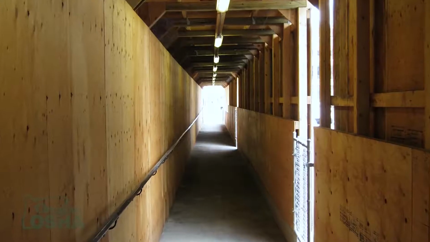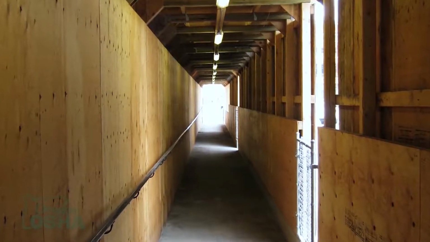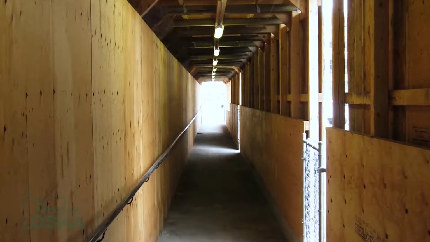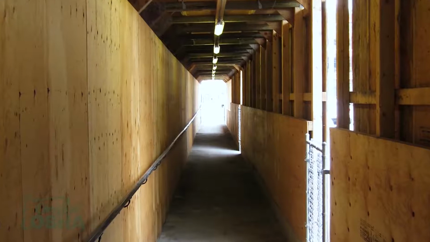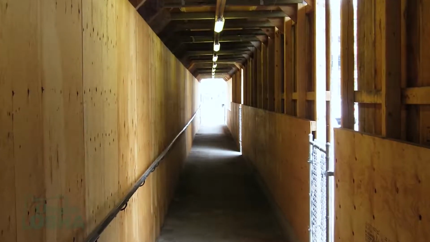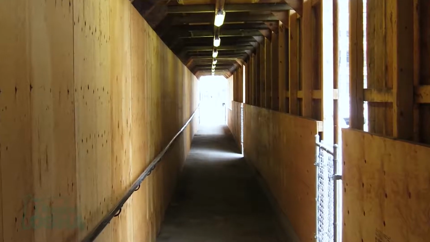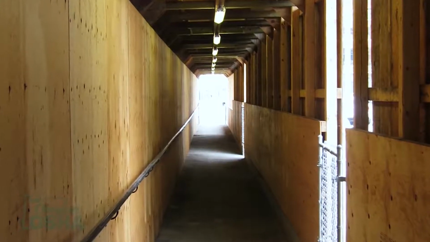Other options would include building some sort of canopy system that employees below, as they enter or leave the building, will walk through a sheltered canopy area. So if anything is dropped or fallen from above, that item will strike the canopy and not the employees walking through essentially a tunnel that is created.